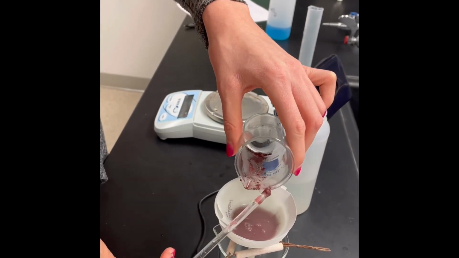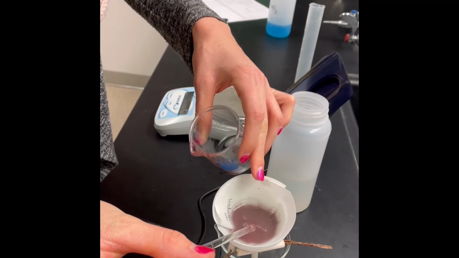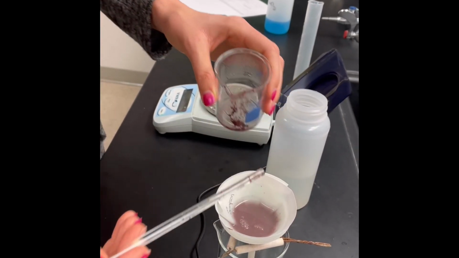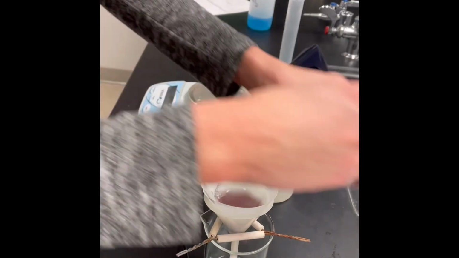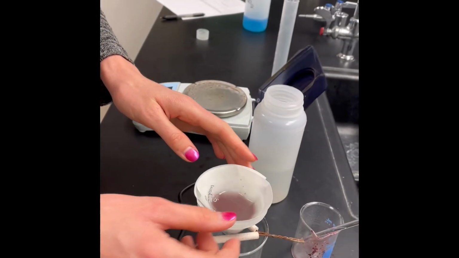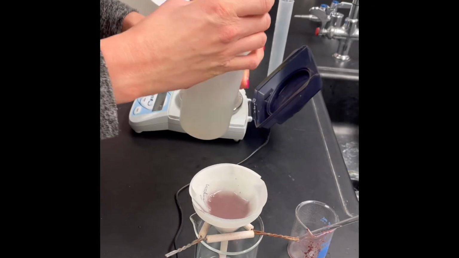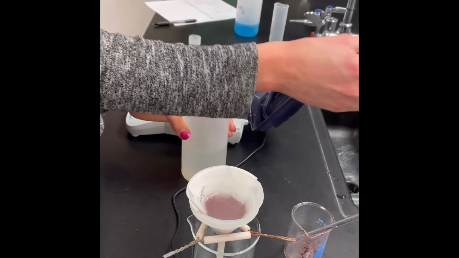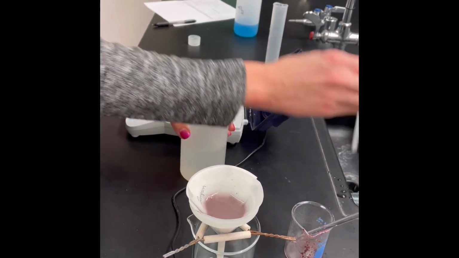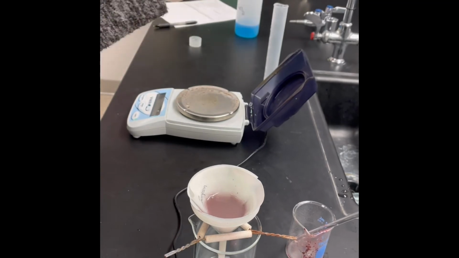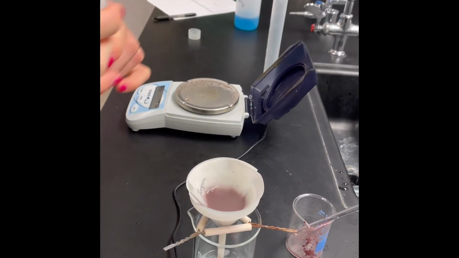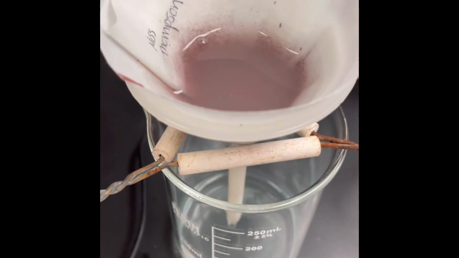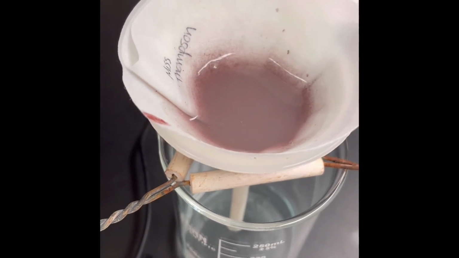The idea is to use a minimum amount of water so you don't have to wait to filter forever. As you can see, the copper is separating from the reaction mixture and it will sit on this filter paper.